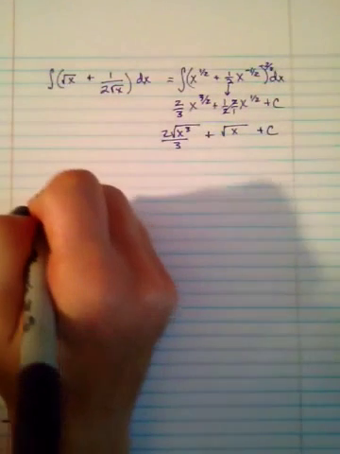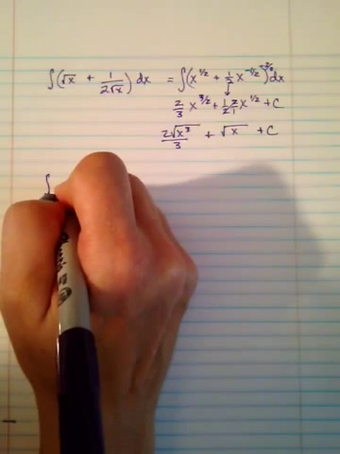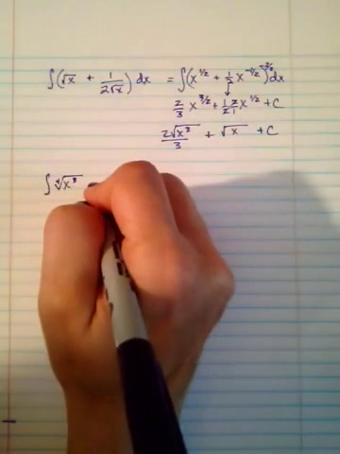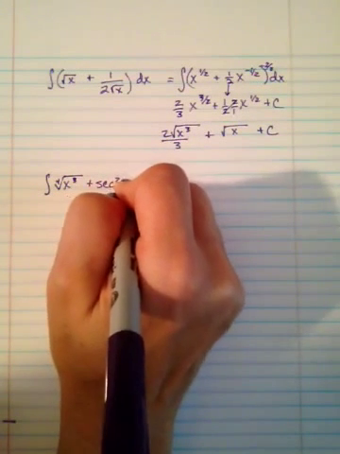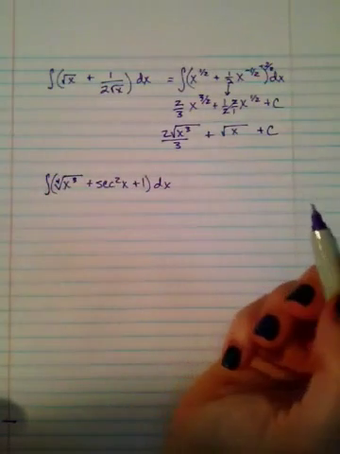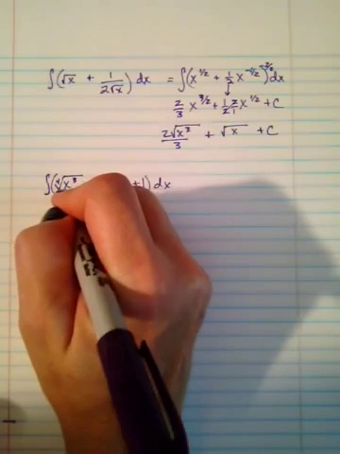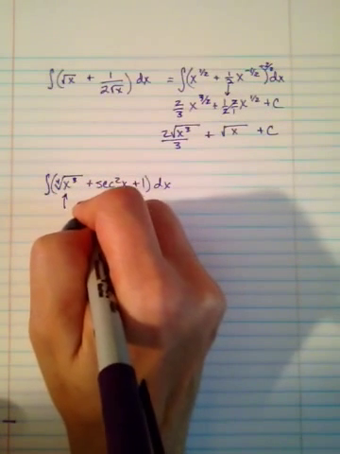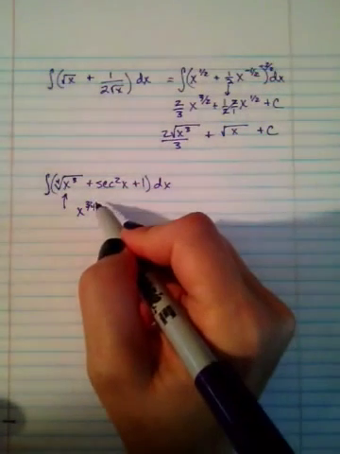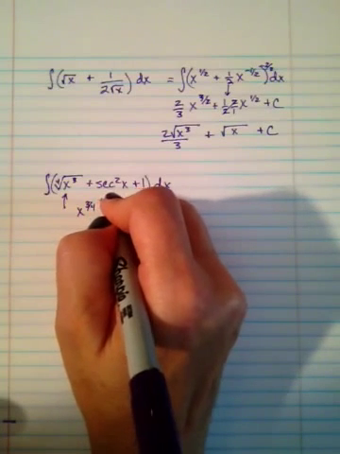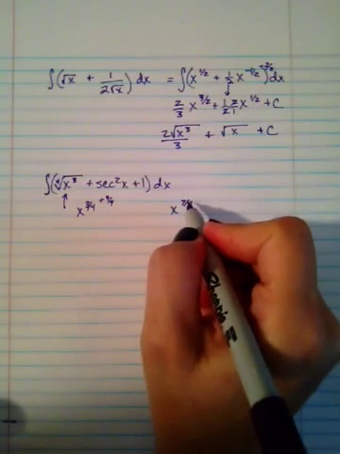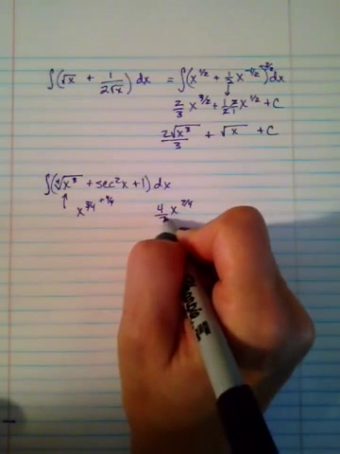For the next one, let's say you have the integral of x cubed but with the 4th root, plus a secant squared x plus 1. Step 1 is to rewrite it. I only need to really rewrite this term. So that is x to the 3rd, but I'm taking the 4th root. So when I do the antiderivative, I'll add 1 to this, so I'll add 4/4, and that is x to the 7/4. Divide by my new exponent, so that's 4/7.